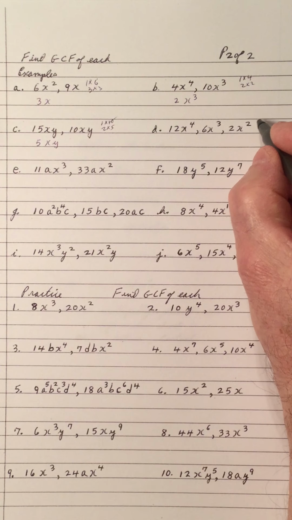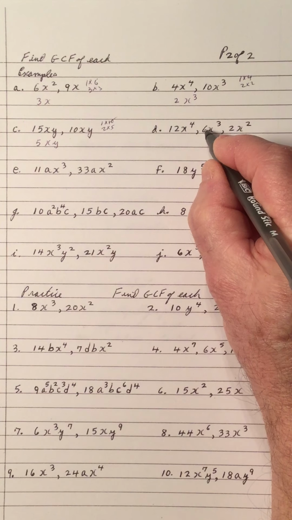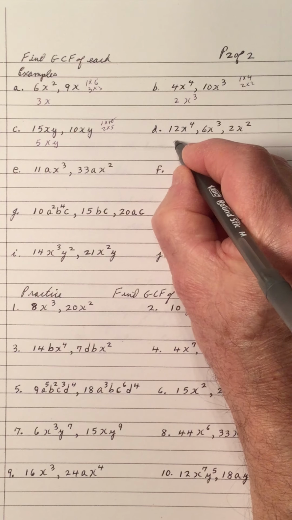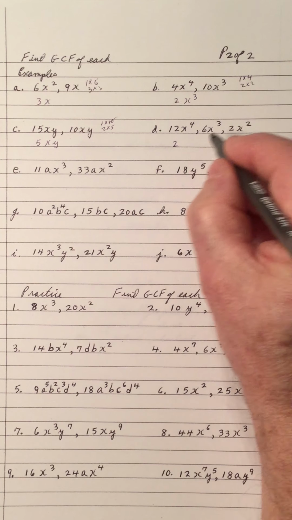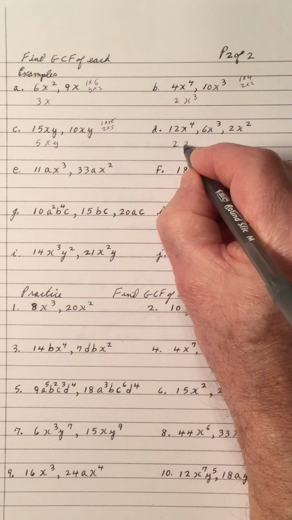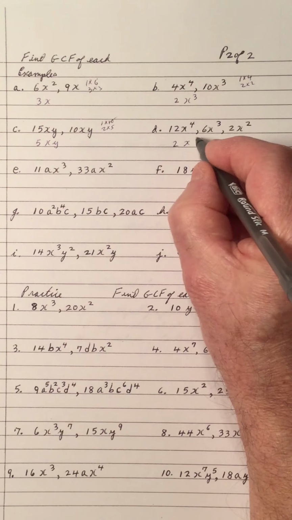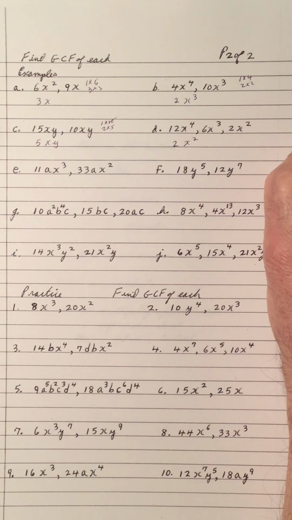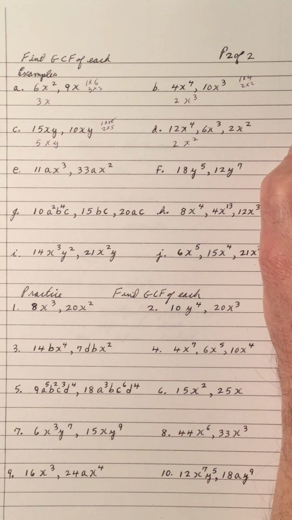D, we have the smallest number is 2. Is 2 a factor of 6? Yes. 12, so 2 is the GCF. And we have an x in each term, and the smallest exponent is a 2. So 2x squared is your GCF.